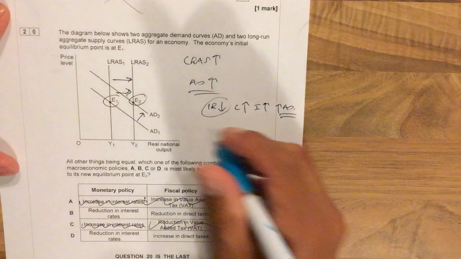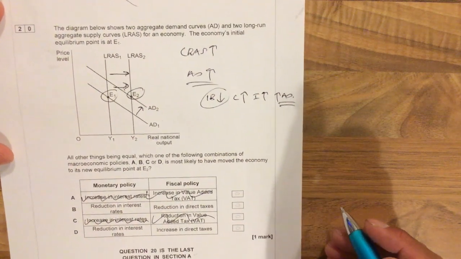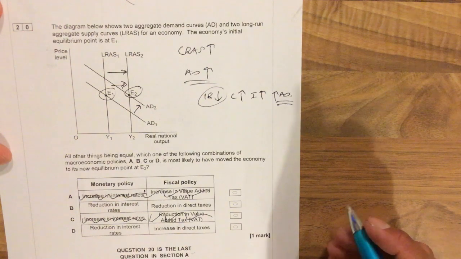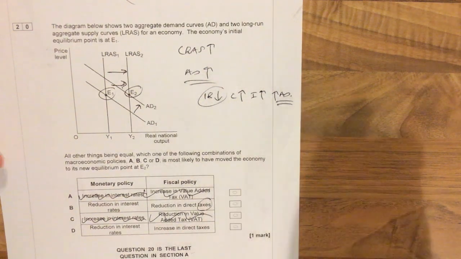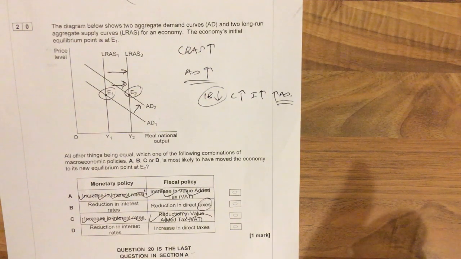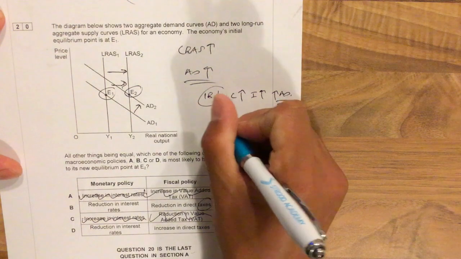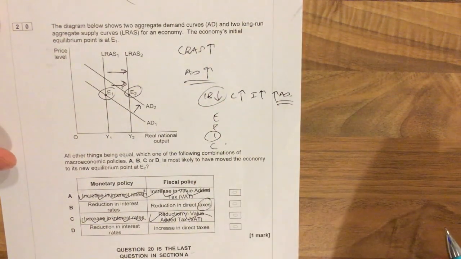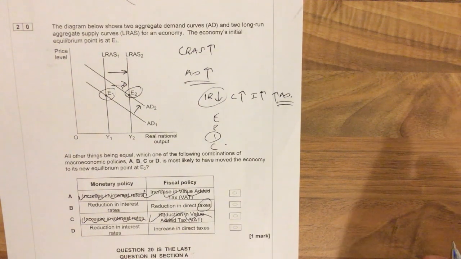Okay, so on the fiscal policy side, it's a little devious question here. With fiscal policy, you need to remember that taxes can affect AD, but taxes are also a form of supply side policy, because within EPIC they help improve incentives. So there's incentives for firms to increase productivity.